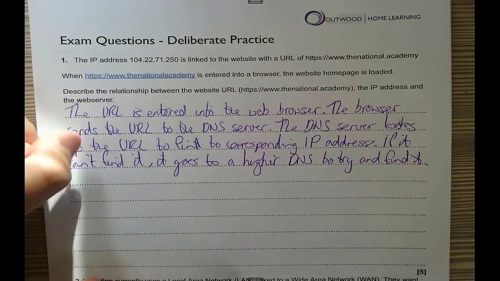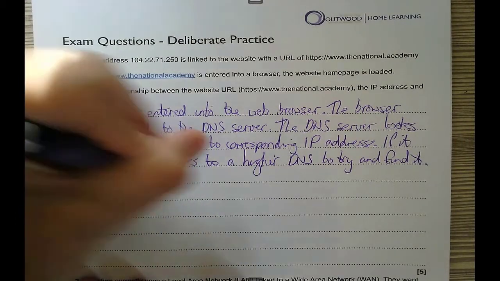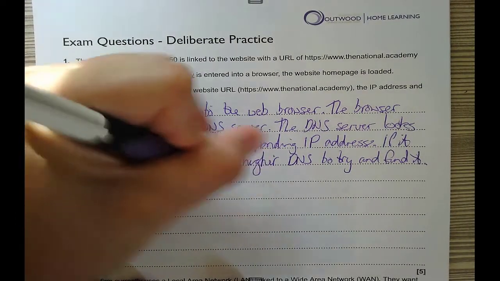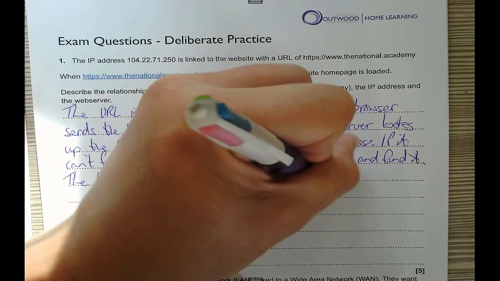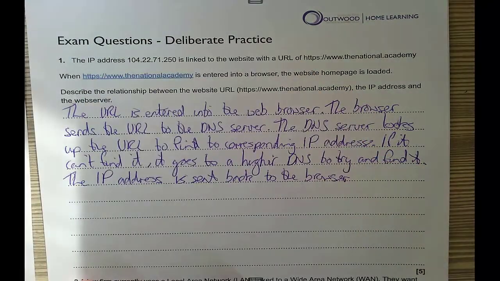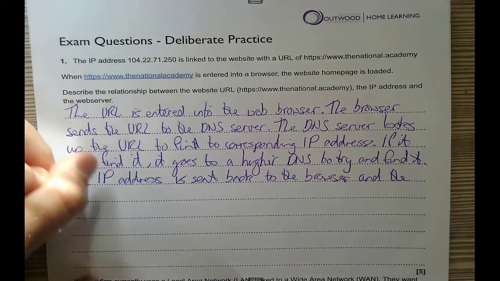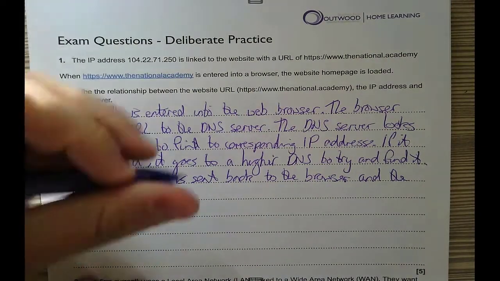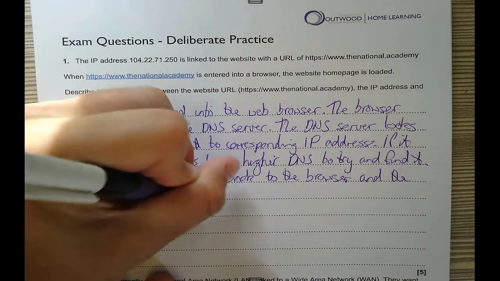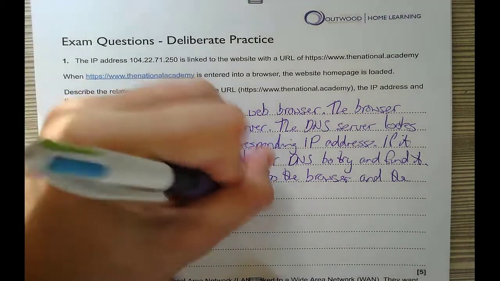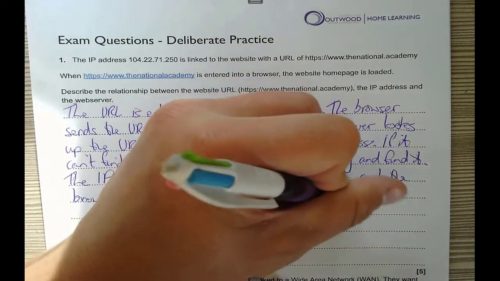So then the IP address is sent back to the browser, and the browser sends the request to the IP address. Okay.